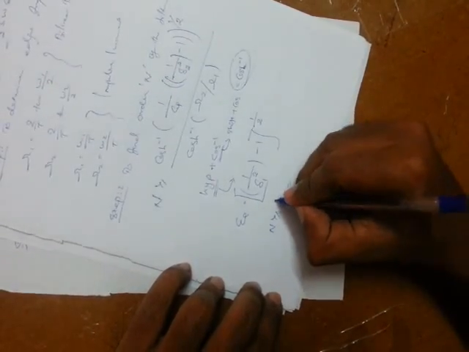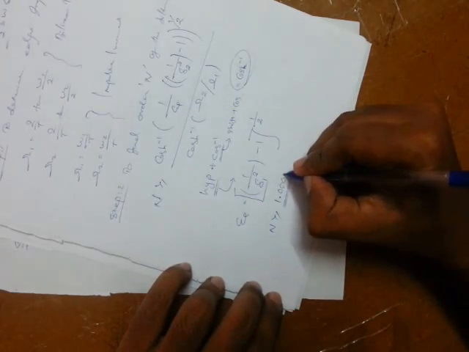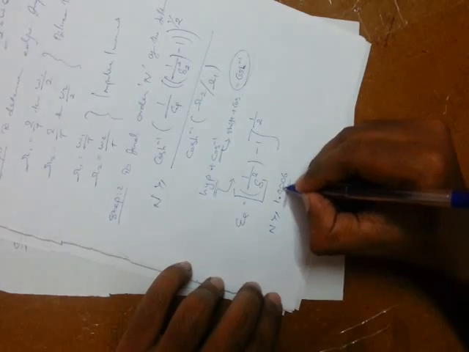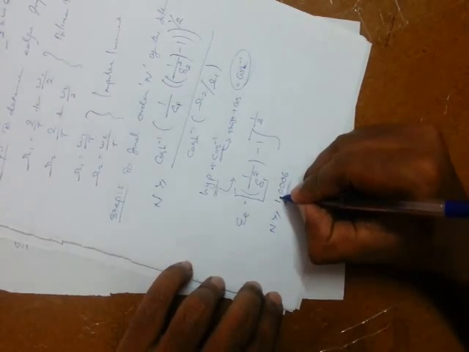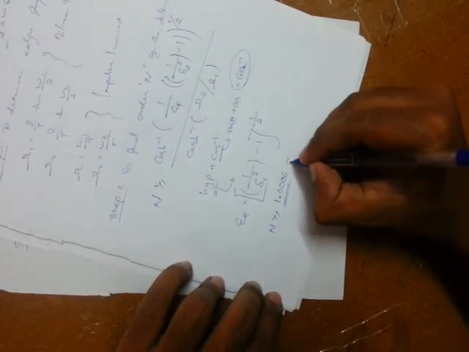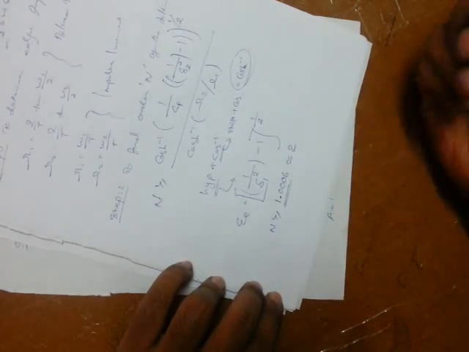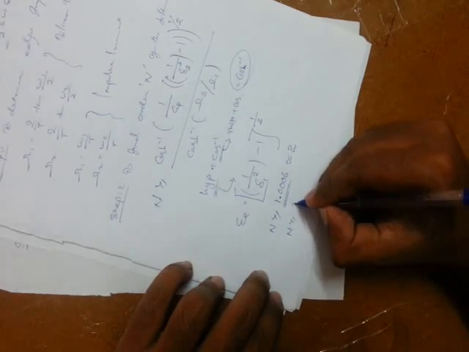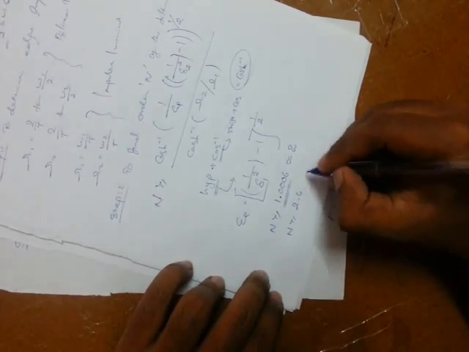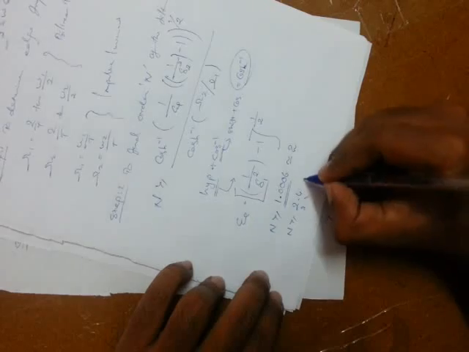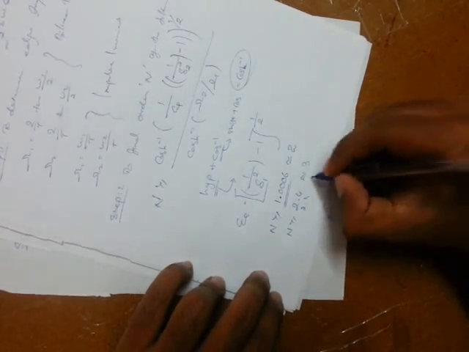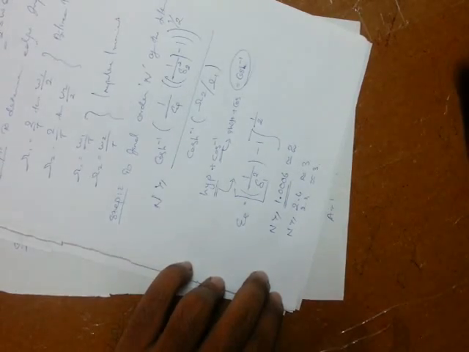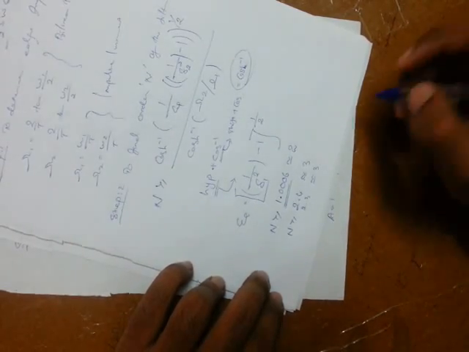So even if you get 1.0006 or something, even after having 3 zeros after the decimal point, it has to be always rounded off to the next integer, that is 2. Similarly, if you are getting n as something like 2.4 or 2.3, anything has to be rounded off to the next available integer, that is 3. Clear? Okay.